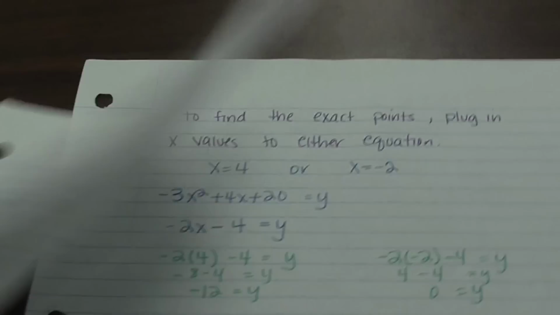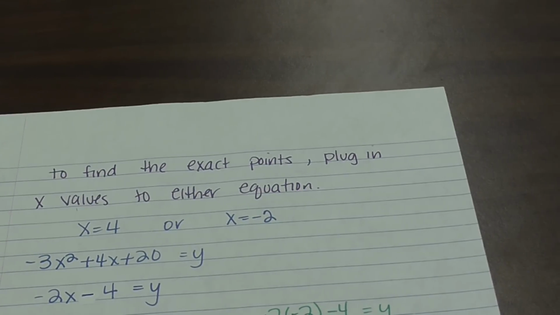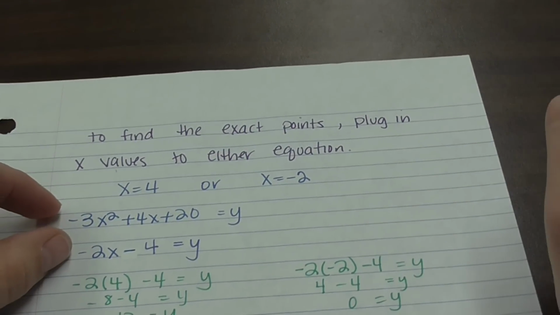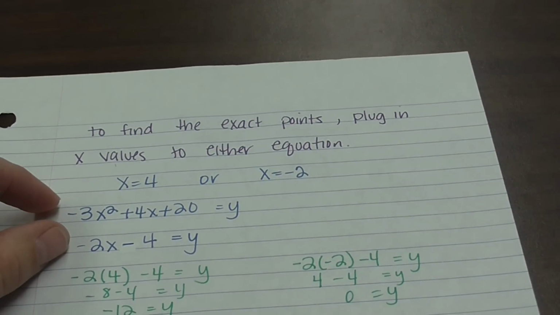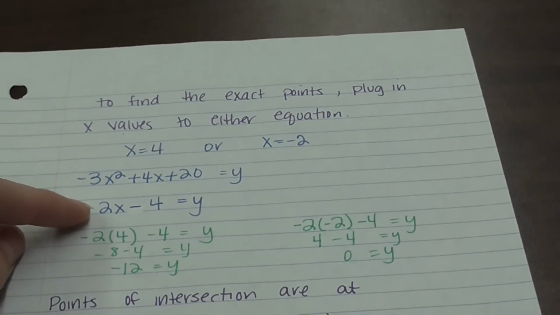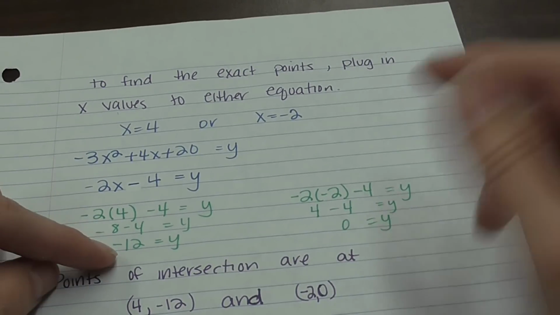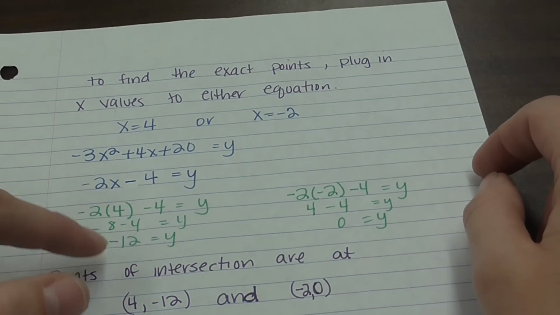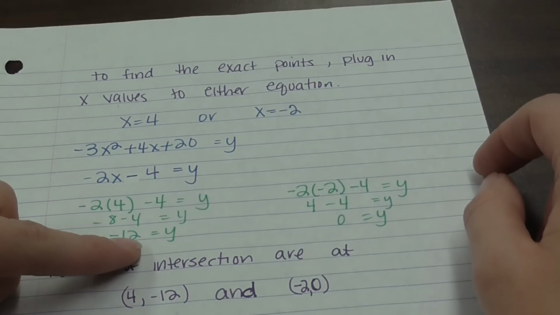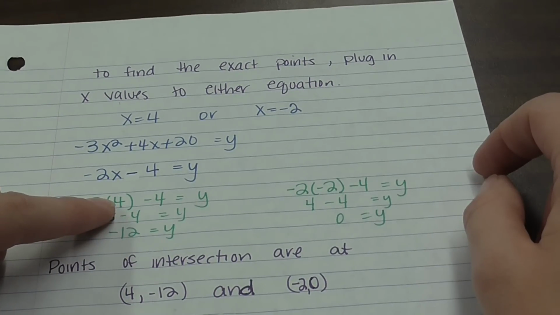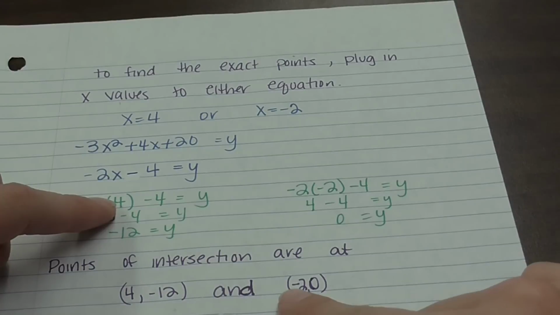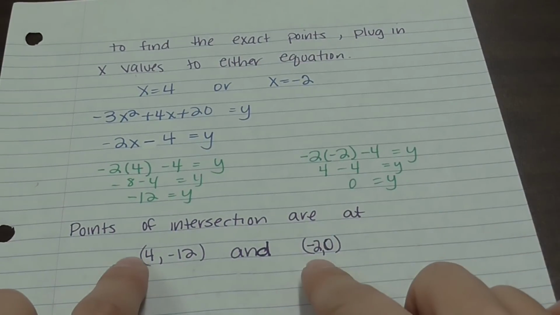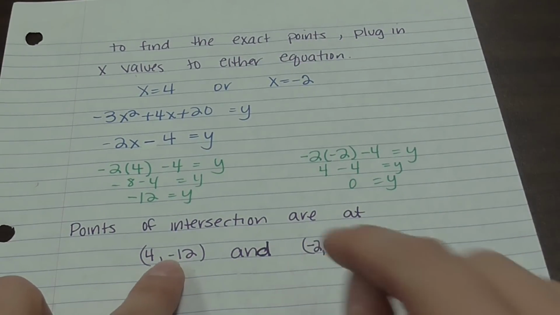Okay? To find the exact points, if you're asked to do so, you just plug the x's that you got, those two different x's, into one of your two equations that you started with. I personally would plug it into the line because it seems simpler to do. So I'm going to plug in the 4 on this side, and I'm going to plug in the negative 2 over here, and I get negative 2 times 4 minus 4, and that ends up being negative 12. That's your y value, with your 4 as your x value. Then with an x value of negative 2, I plug that in and I get 0. So my 2 points where they intersect are at 4, negative 12, and at negative 2, 0.